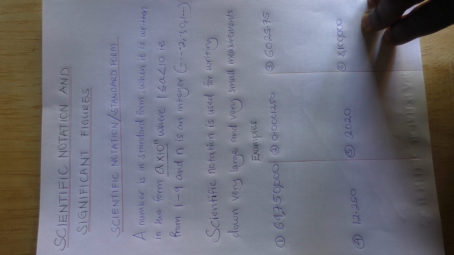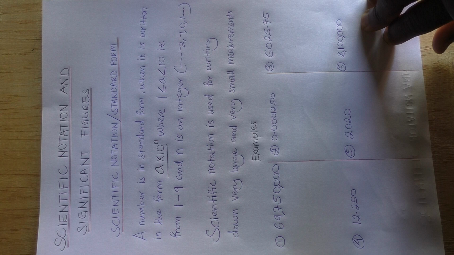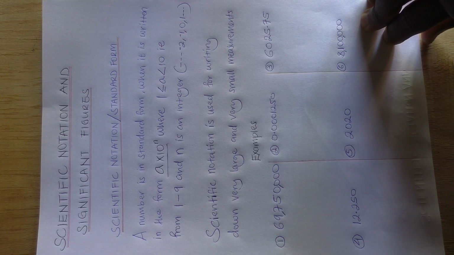So when do we use the standard form or the scientific notation, and why? Scientific notation is used for writing down very large and very small measurements.